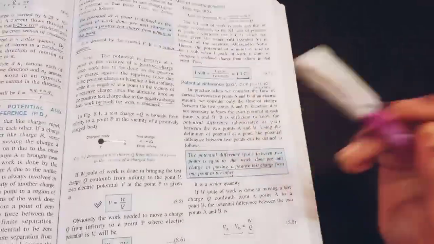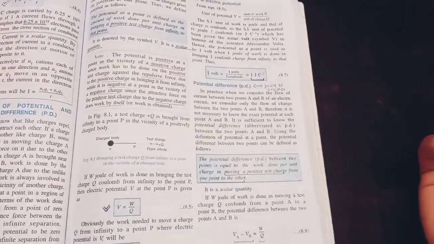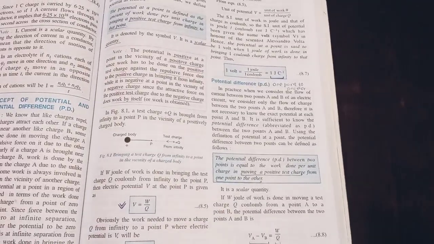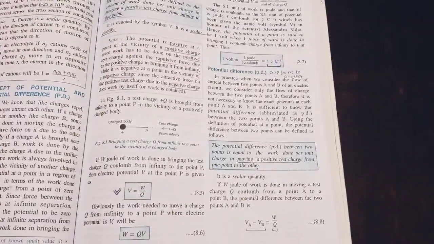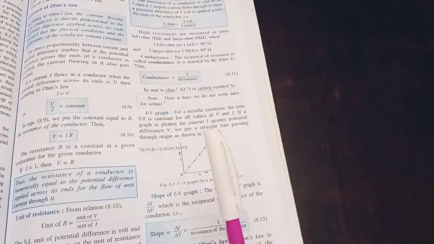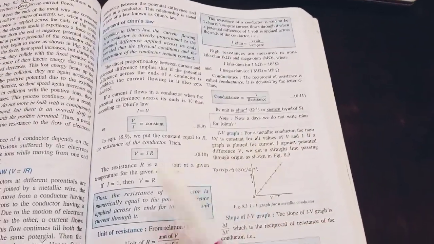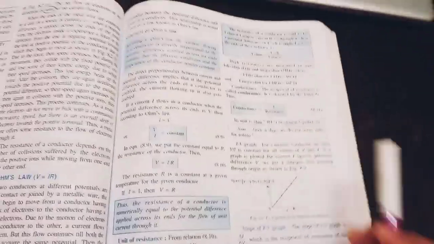And trust me, you will get the same chapter, the same concepts in 12th class also. So if you study well in 10th, you will be able to score well in 12th also. Ohm's law is very important here. You have to study the graph also. And all these units, the SI unit, the normal units, all are important.